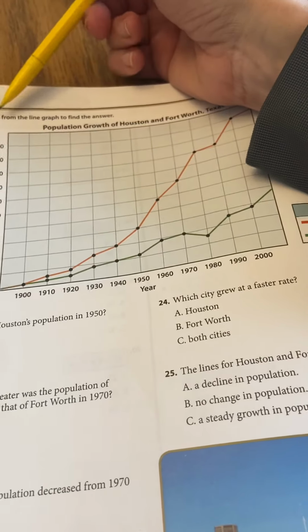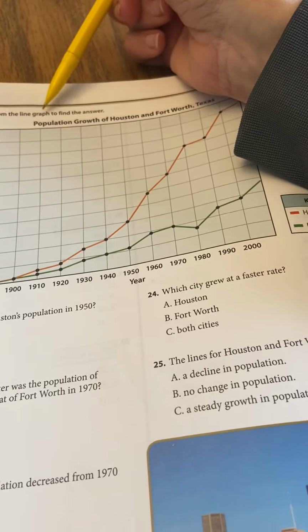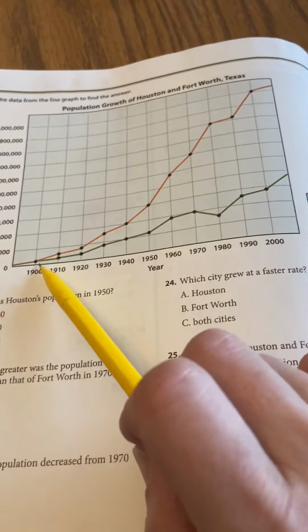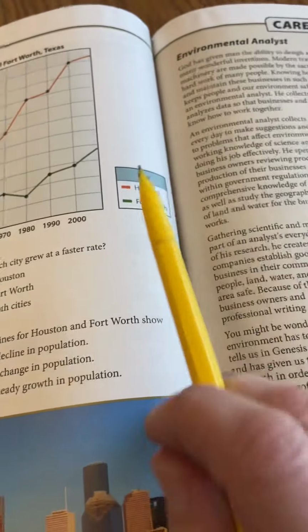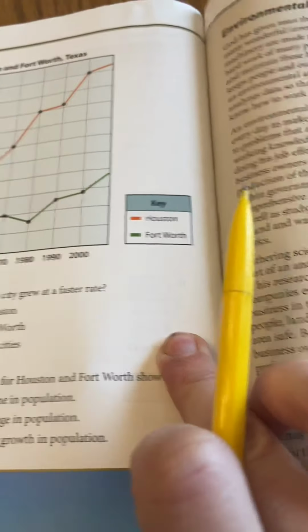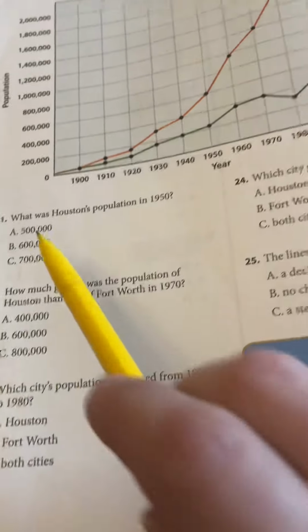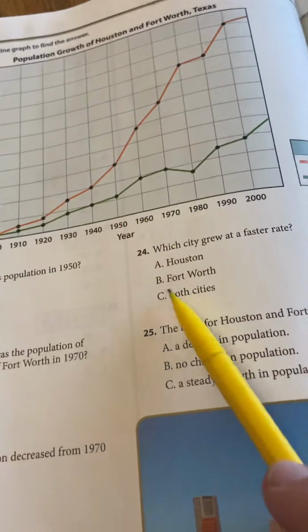Okay, use the data from the line graph to find the answer. Okay, so here is the graph. Maybe look at the graph and look at what it shows. What does the key say? And then go ahead and answer some of these questions using this graph here.